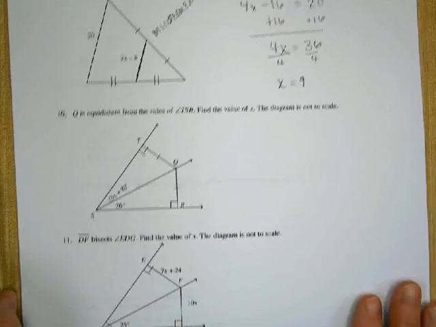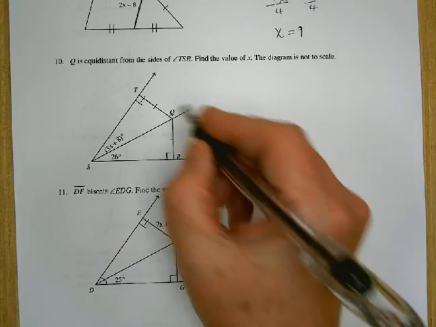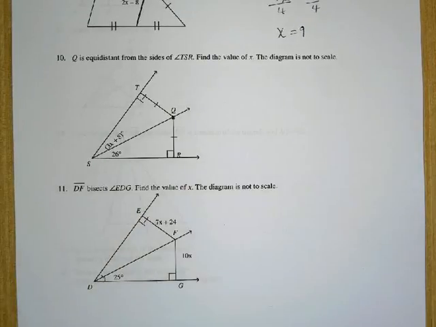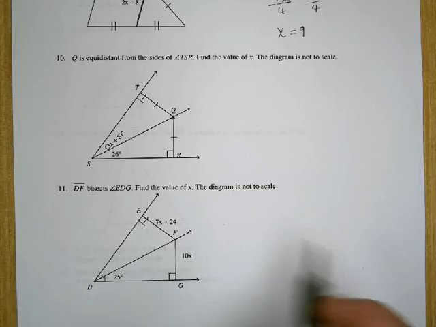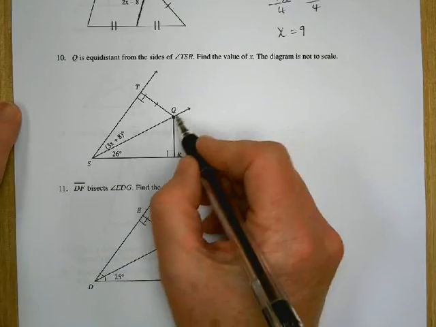Question number 10 says Q is equidistant from the sides of angle TSR. Find the value of x. Well, we know that if a point like Q lies on the angle bisector, then it is equidistant from the sides of the angle. So, given that Q is equidistant from the sides of the angle, we know that it lies on the angle bisector.